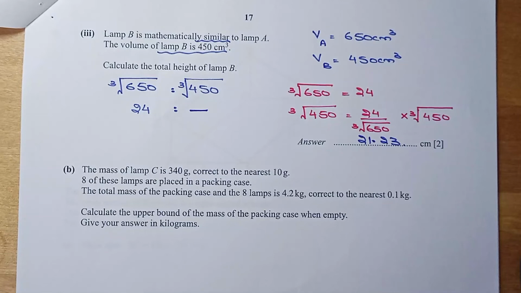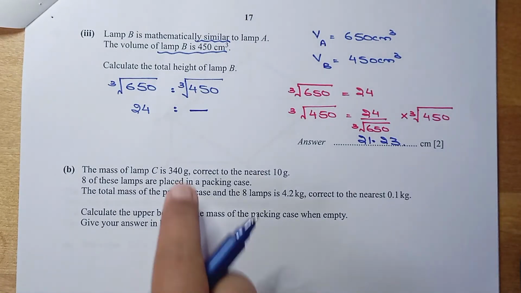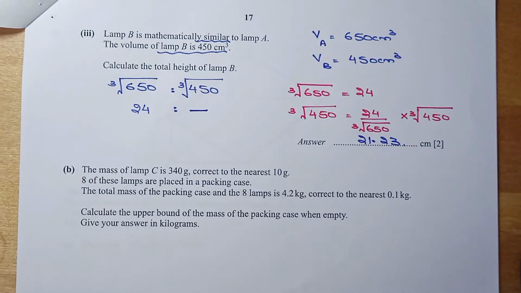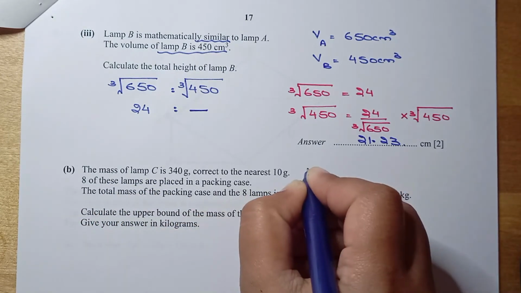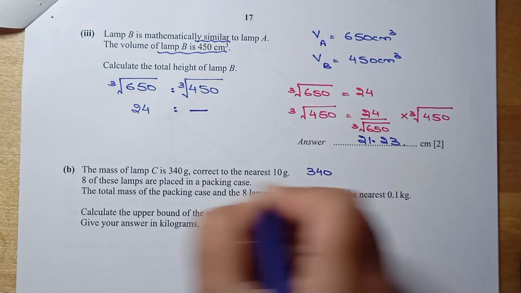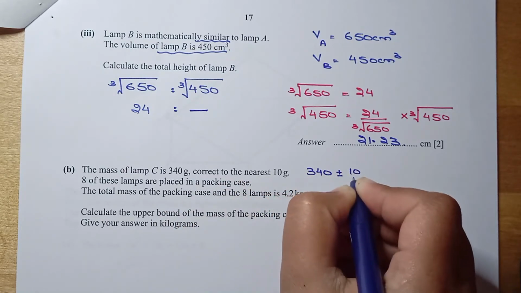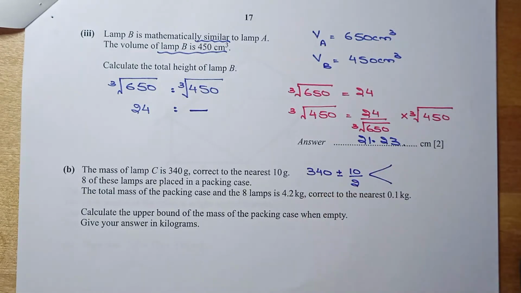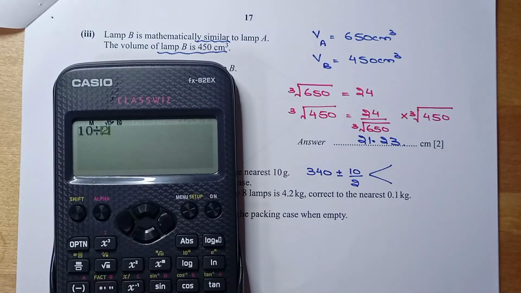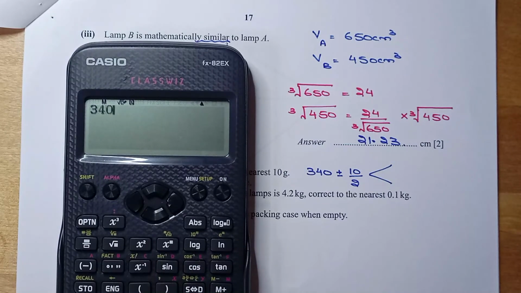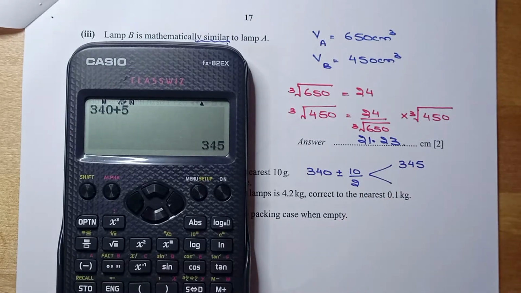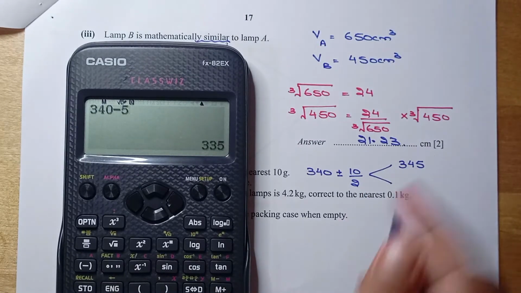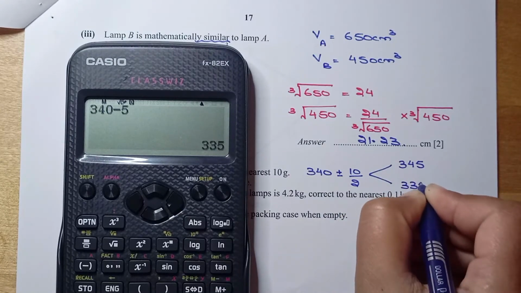Now for the B part, the mass of lamp C is 340 grams, correct to the nearest 10 grams. So for the mass of lamp C, we can say 340 and correct to the nearest 10 grams. So we need to add and subtract 10 by 2 and find the upper and lower bounds. So 10 by 2 is equal to 5. Adding 5, 340 plus 5 is 345, the upper bound, and 340 subtract 5 is 335. This is the lower bound, right?